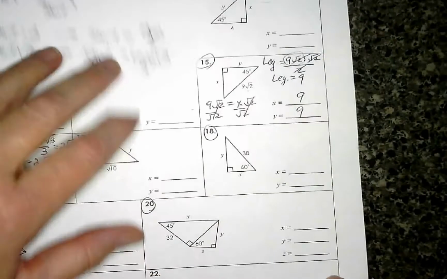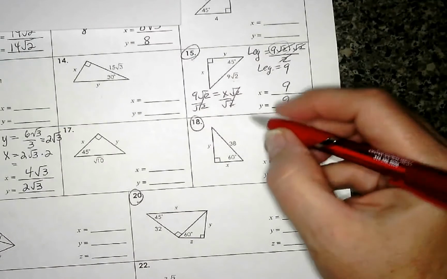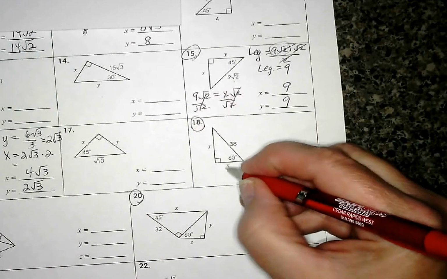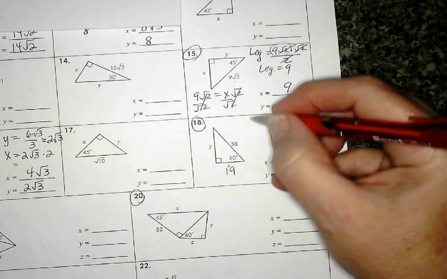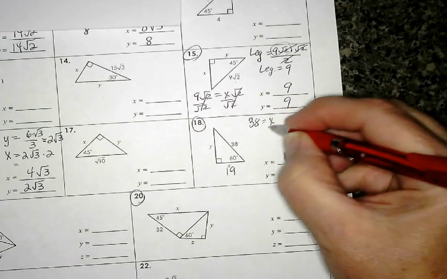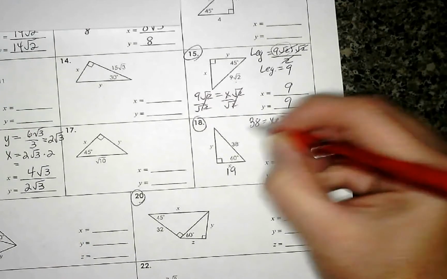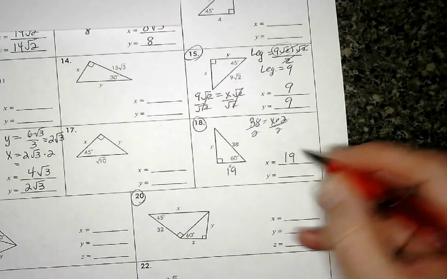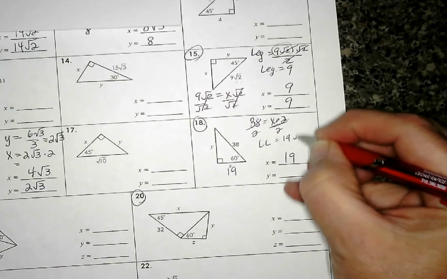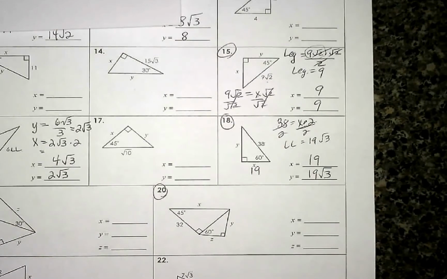Number 18. On this one, we've got the hypotenuse. The hypotenuse is always twice as much as the short, so that's going to make that 19. So the hypotenuse equals the short times 2. Divide both sides by 2. x equals 19. The long leg equals the short times square root of 3. Done. Have my answer.